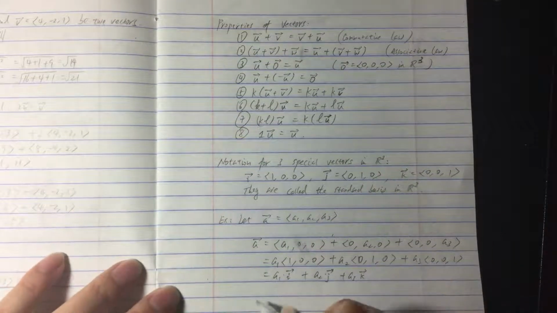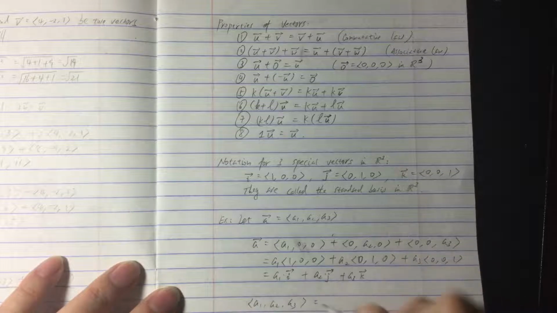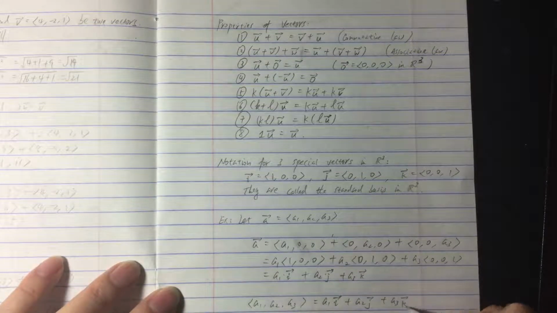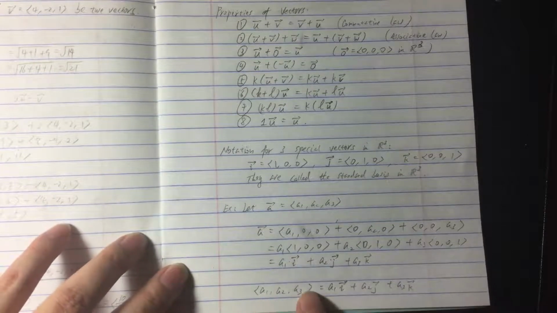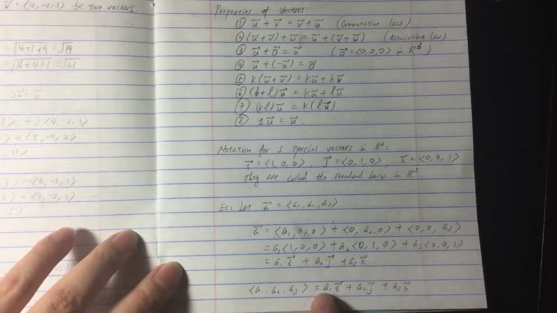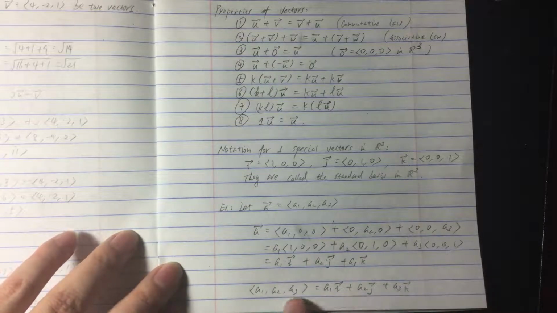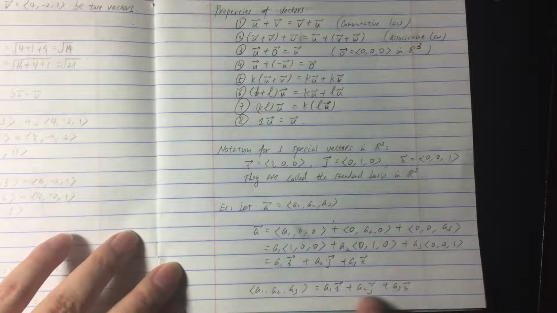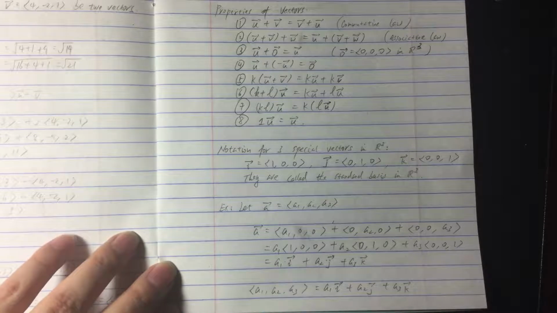Which means for any vector A1, A2, A3, I can write it as A1i plus A2j plus A3k. That's why I, J, K are called the standard basis in R3. For any vector with components A1, A2, A3, I can always write it as the first component A1 times vector I plus the second component A2 times vector j plus the third component A3 times vector k.